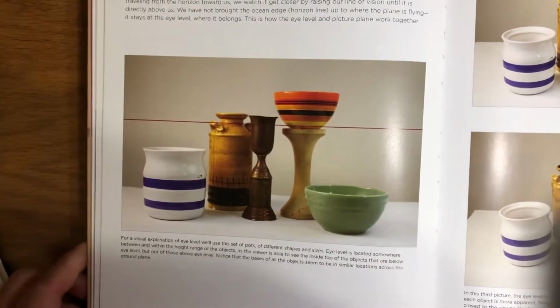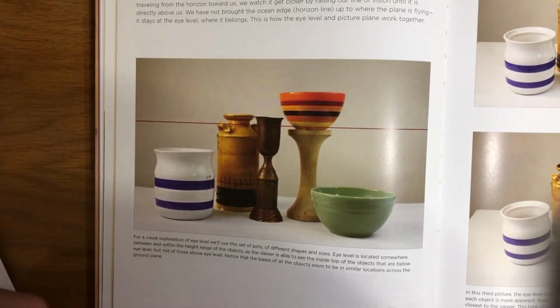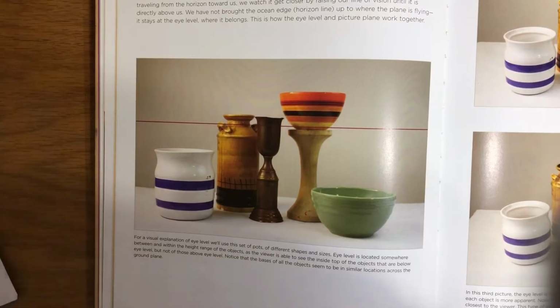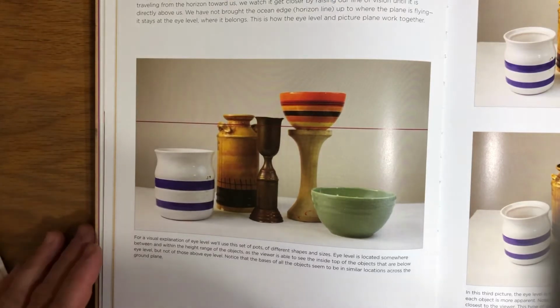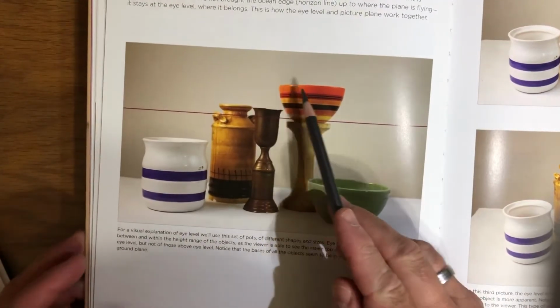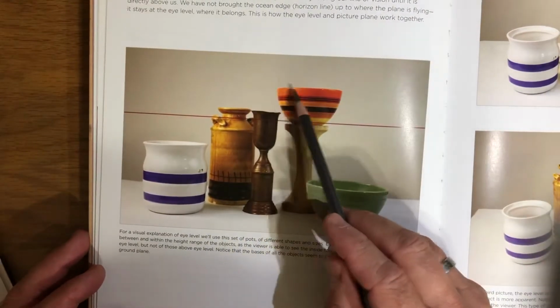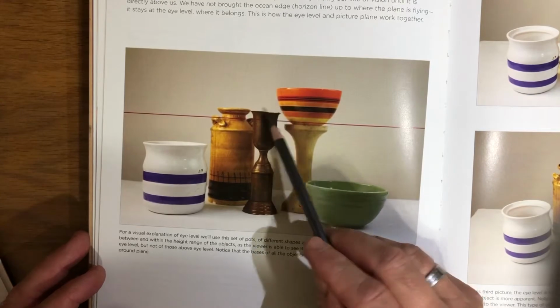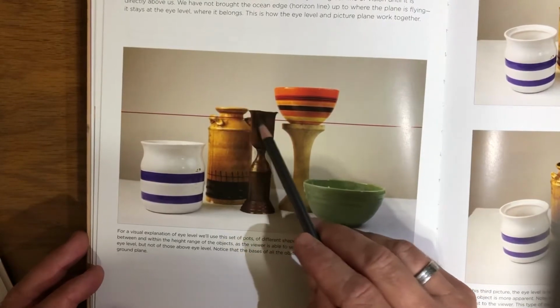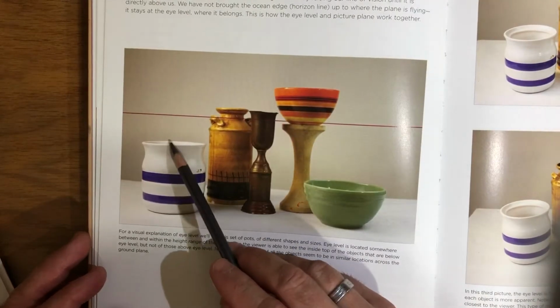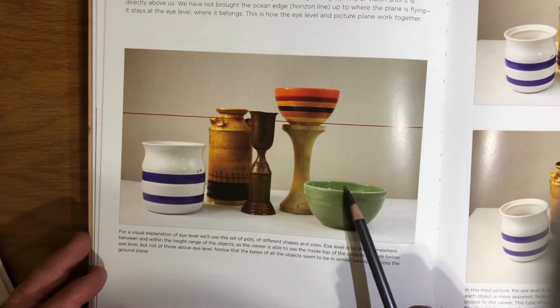So what I want to show you is a couple things from the book, and it's about point of view. So point of view is where the viewer sits in relationship to the artwork. And in this case, you see how the top of this bowl, you can't look down into the bowl. You're looking kind of up. You're really just kind of looking from the side, but you're looking a little bit up on these three, and you're looking a little bit down on that, and a little bit down on that.